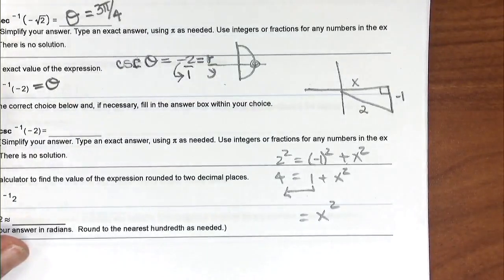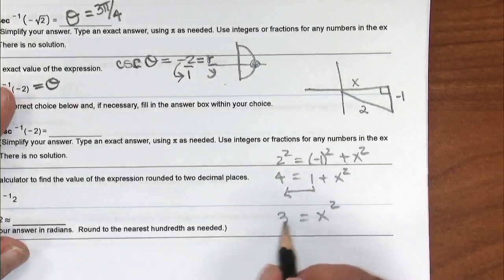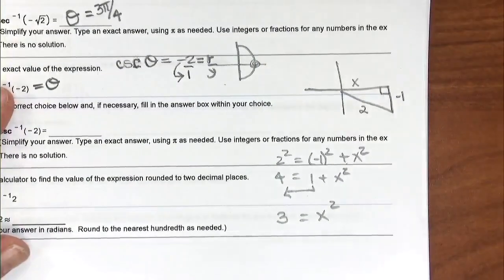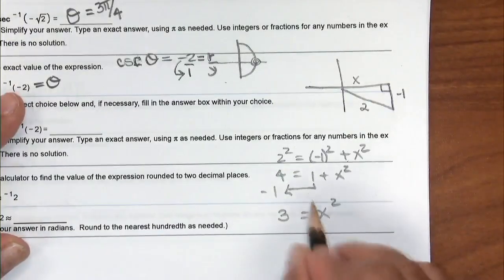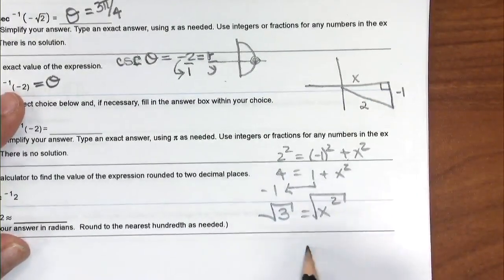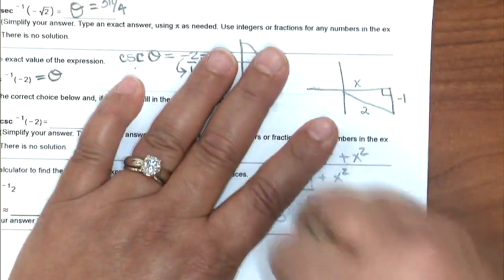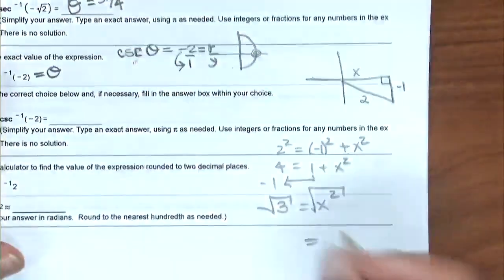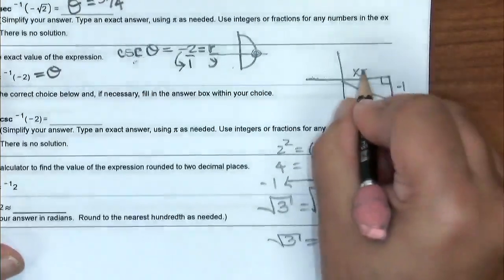You see a square root of 3, but you probably didn't know that it was in here. You see that square root of 3 starting to evolve in the work. So you bring this over here, it's a -1, becomes a 3, and then by the time you go like this, there you go. So you're in a 30, 60, 90.